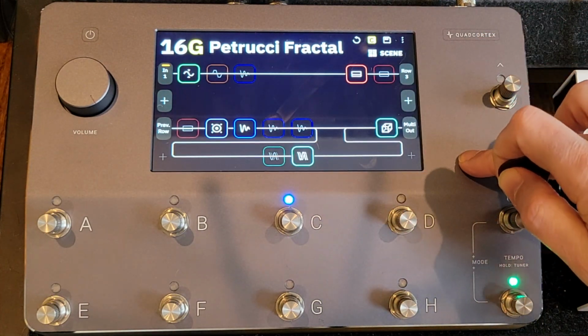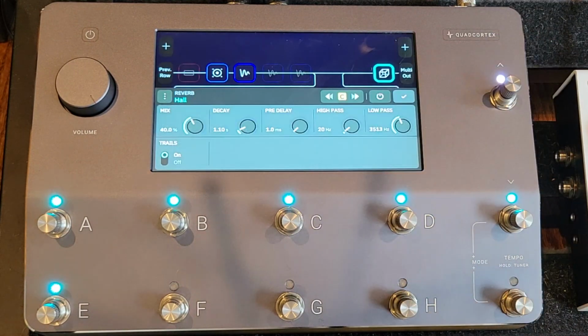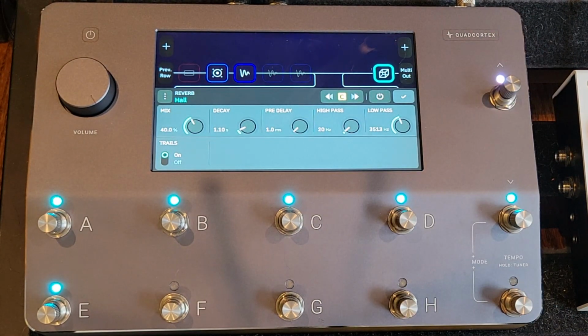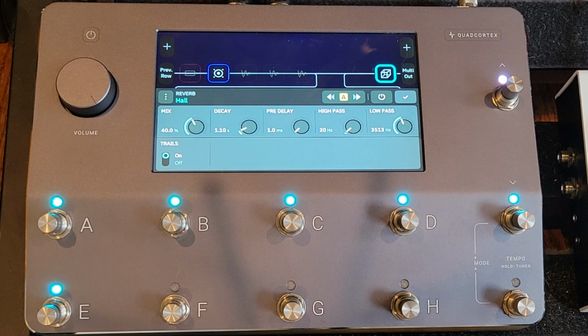On the back end, on all the presets, we've got a hall reverb. As you can see, the decay and the pre-delay are really low. And actually on the Fractal preset, the mix was super low as well. It was down around 5 or 6% or something like that, and it was hardly noticeable. So I did up the mix a little bit here. You can see it's at 40%, but it's still pretty light. You can hear that's still very slight because that decay and pre-delay are so low. It sounds like a very small room.